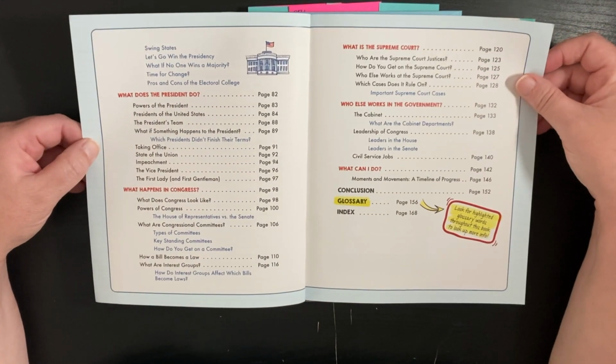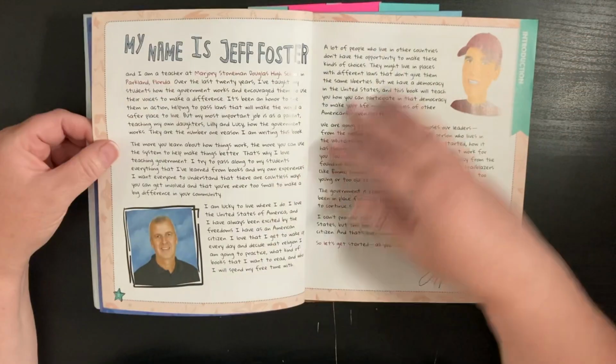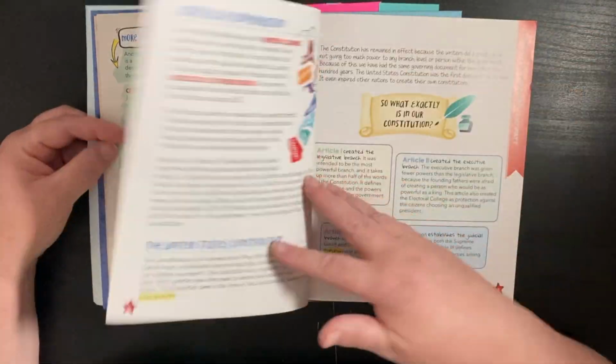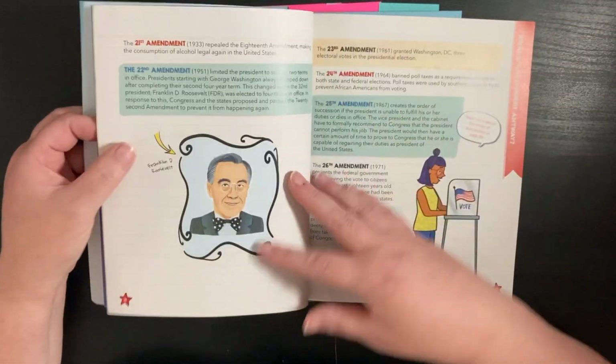So if you'd like to pause, you can kind of see the different topics that are covered in here. I like the layout of this book. I think that visually it's appealing, and I think my kids will enjoy working through it.